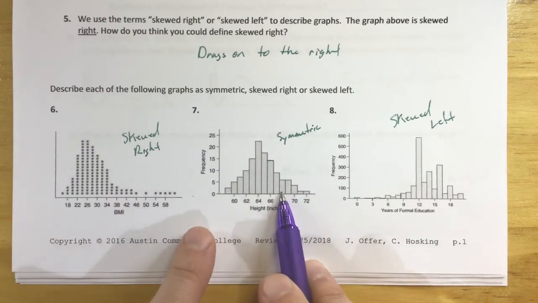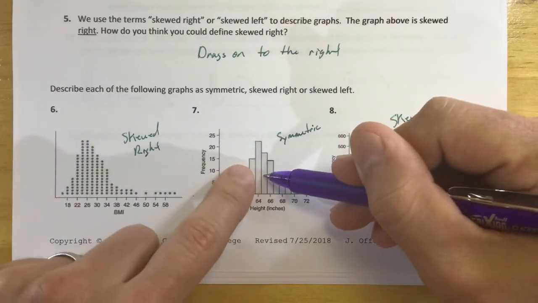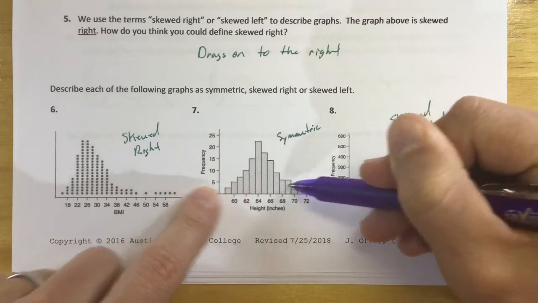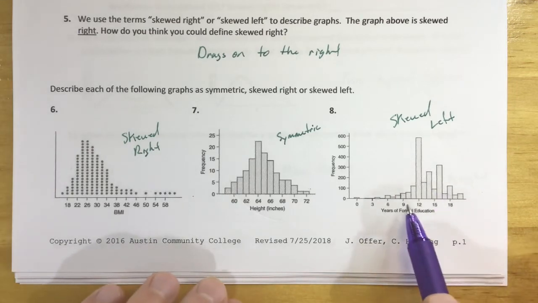This is going to be considered symmetric. Above the high point, you have almost the same amount of spacing as you would around it. Okay, so it doesn't need to be perfect. Be very clear on that. This is going to be skewed left.